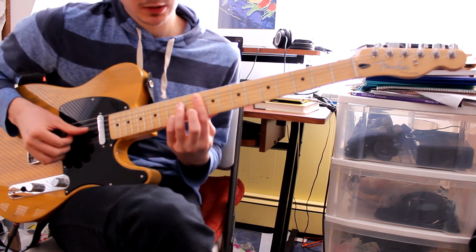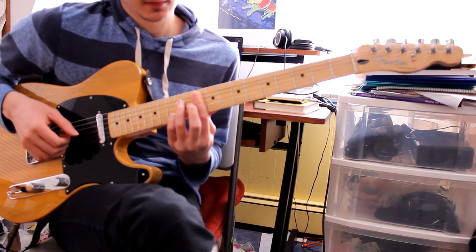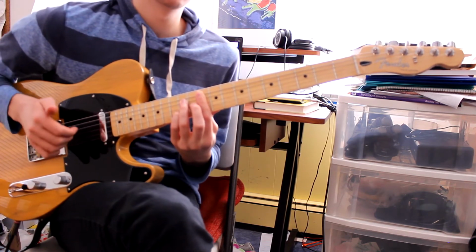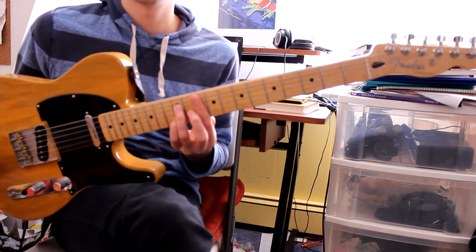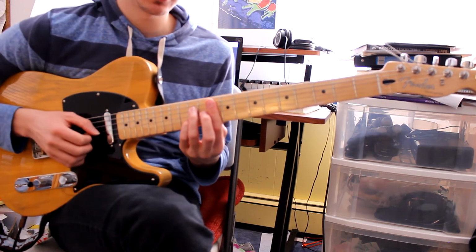That gets you G, the root, D, the 5th, F, the flat 7, and B, the 3rd. Tell me if you're seeing a pattern here, because it's all about patterns and shapes, guys.